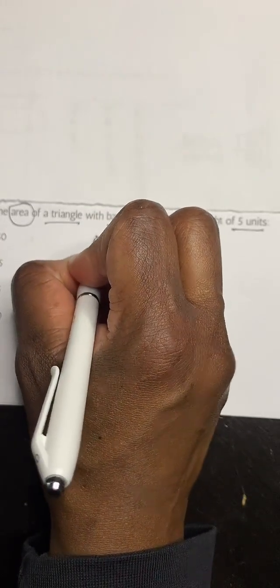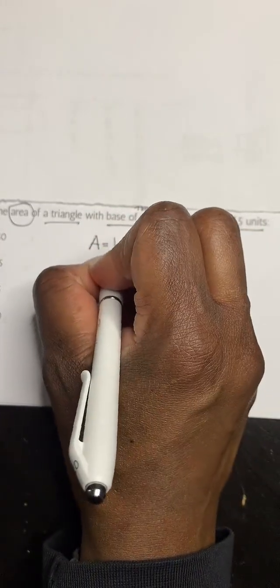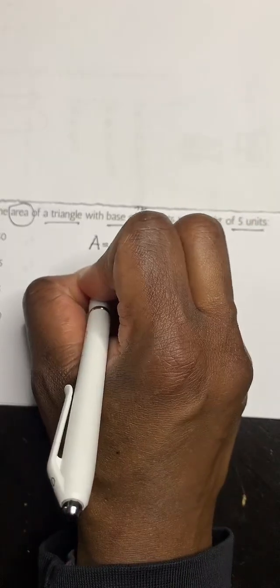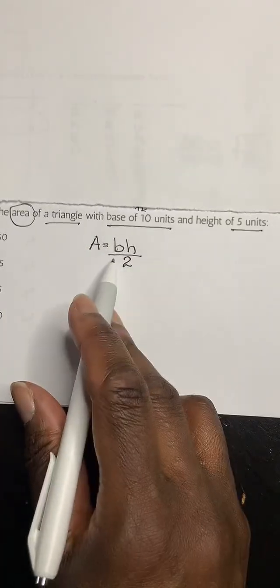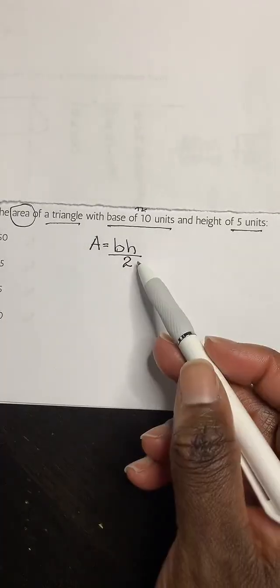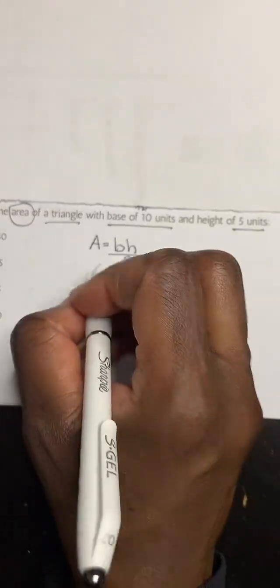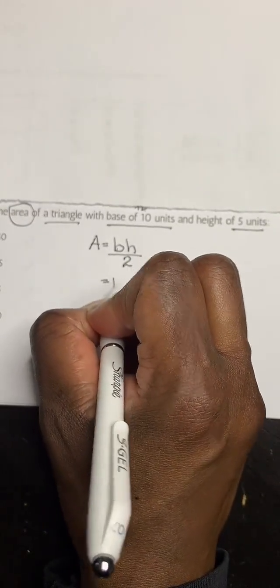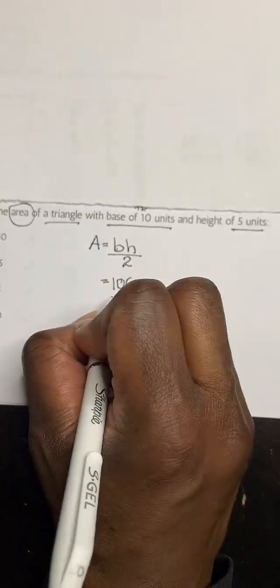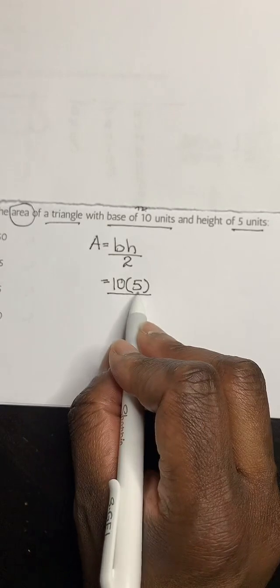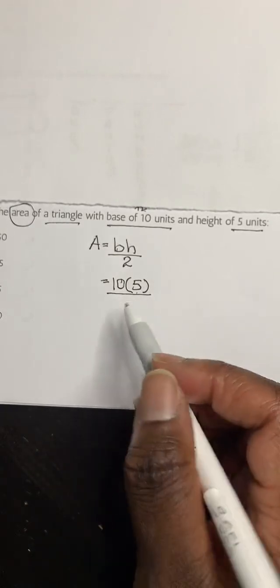So the area of a triangle is your base times your height divided by 2. I know a lot of you know it's 1/2 the base times height. It's the same thing. They're giving you your base, which is 10. They're giving you your height, which is 5.